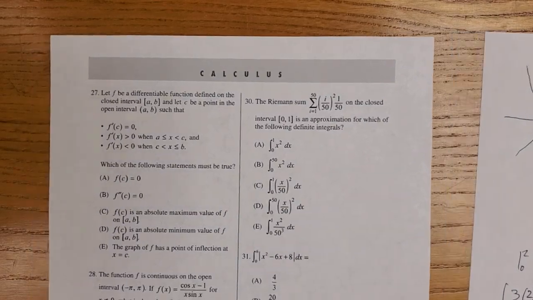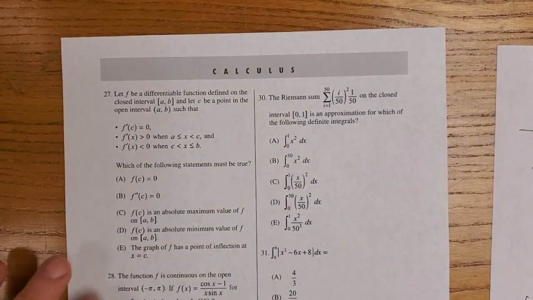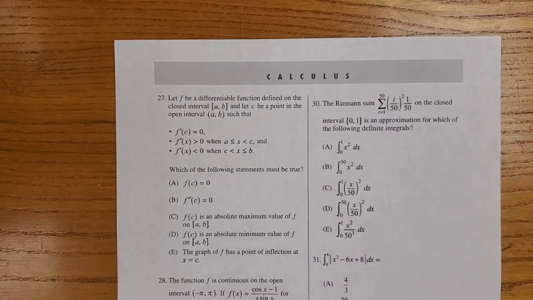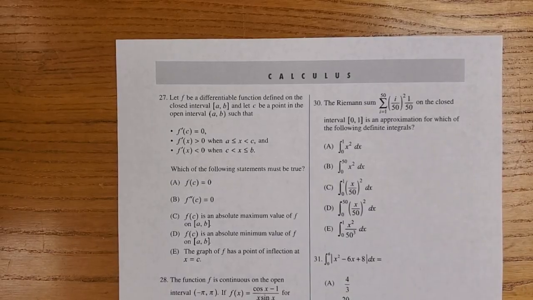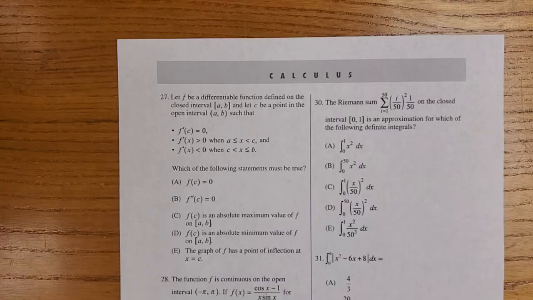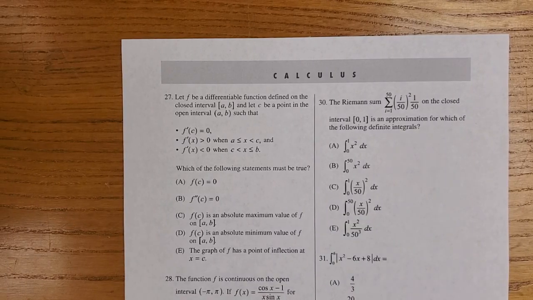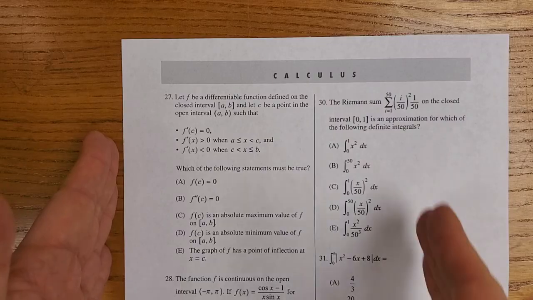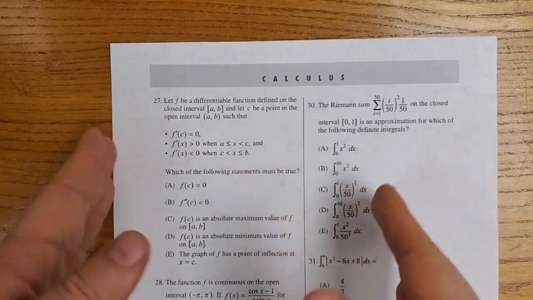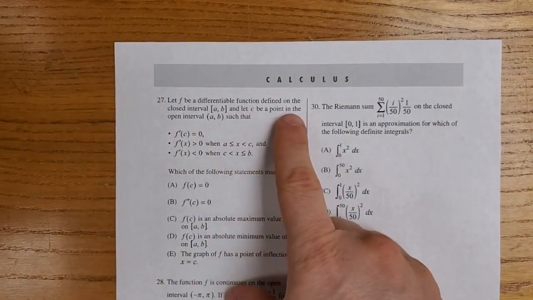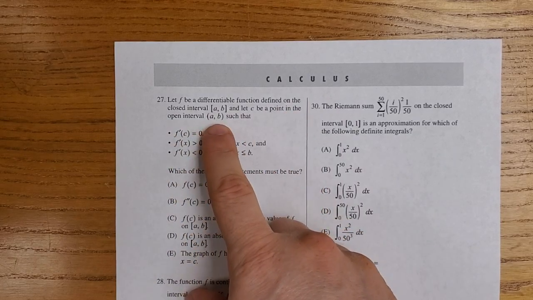So next one here, number 27. And it just says, let f be a differentiable function. Differentiable just meaning you could take the derivative of it if you wanted to, which means it's something neat and tidy, not something crazy messy. Defined on the closed interval a to b, which just means that we're only concerned with what the graph looks like between some number a and some number b. And it says let c be a point in the open interval ab.